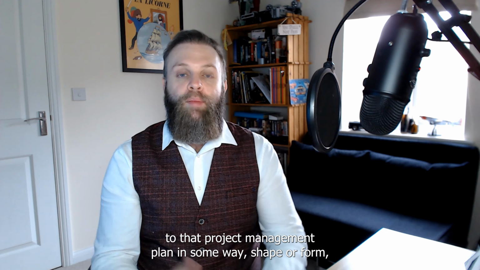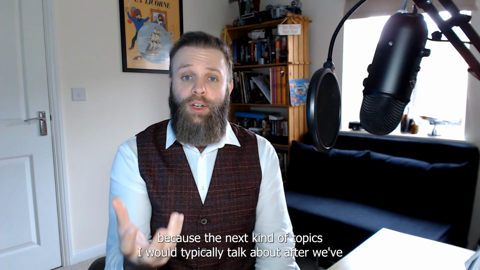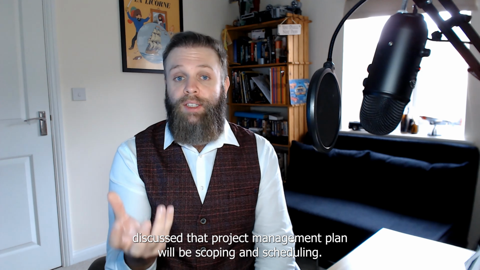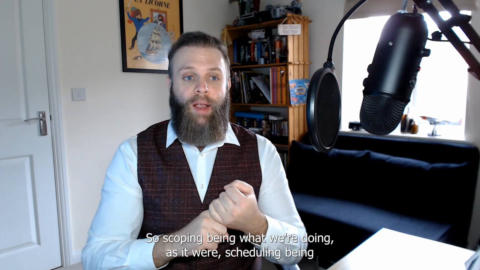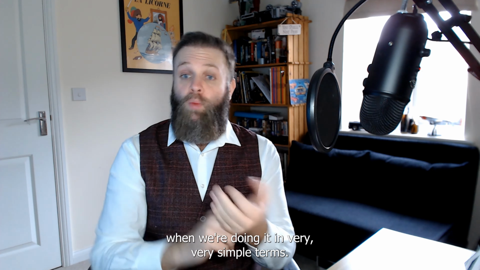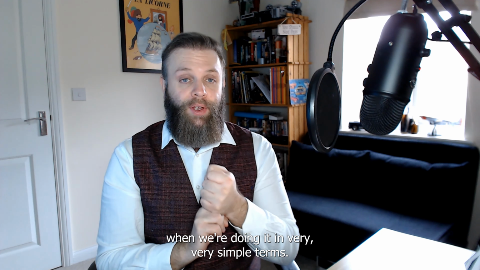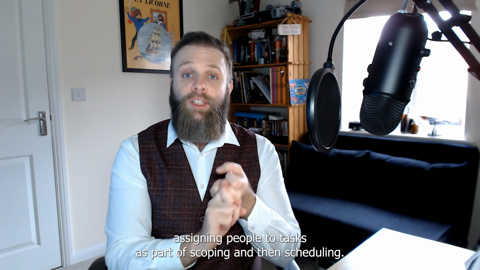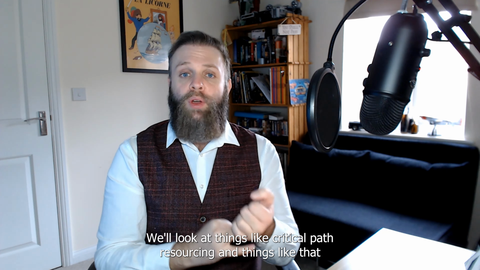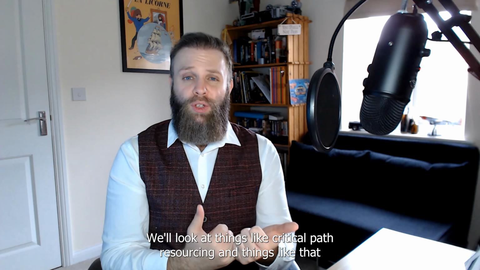plan in some way, shape or form, because the next topics I would typically talk about after we've discussed that project management plan will be scoping and scheduling. So scoping being what we're doing, scheduling being when we're doing it, in very, very simple terms. So we'll expand on those. We'll look at breakdown structures with scoping, look at assigning people to tasks as part of scoping, and then scheduling, we'll look at things like critical path, resourcing and things like that.